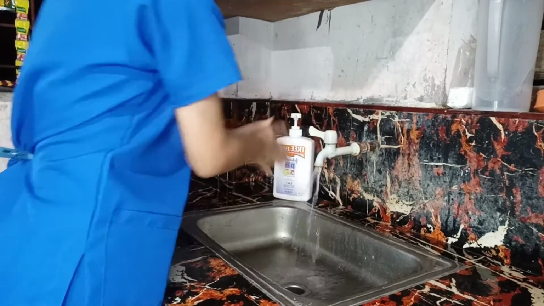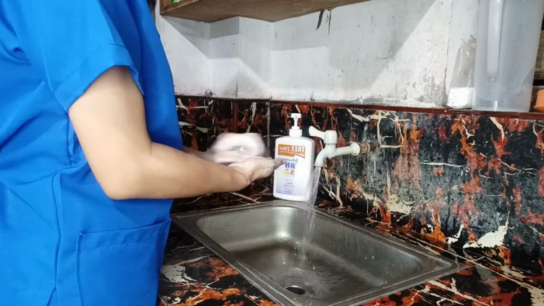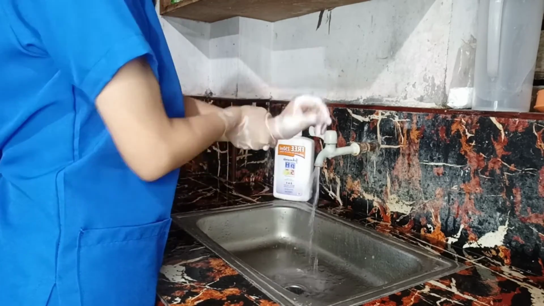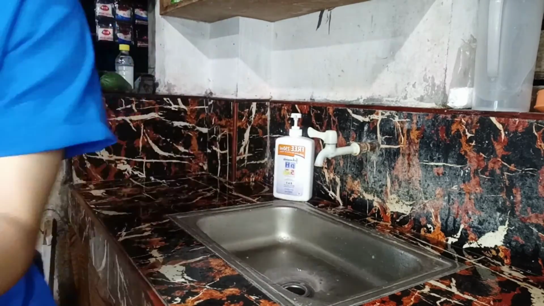First, we need to perform hand hygiene and observe other appropriate infection control procedures. So, let's perform hand washing. Then, prepare the medication from the vial for drug withdrawal.